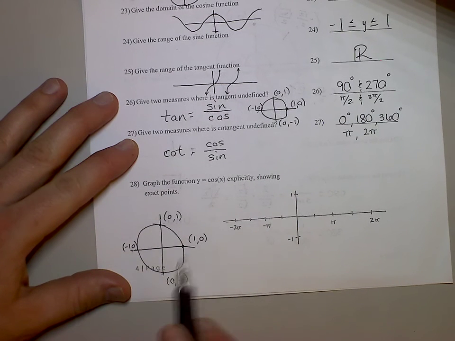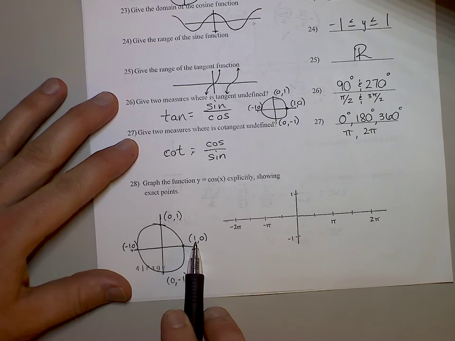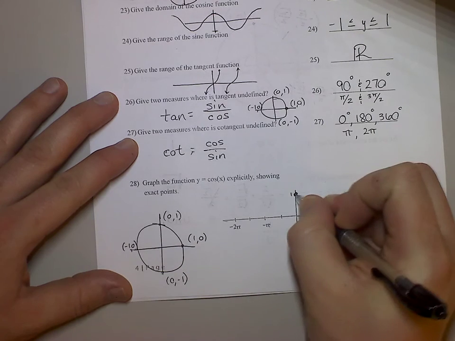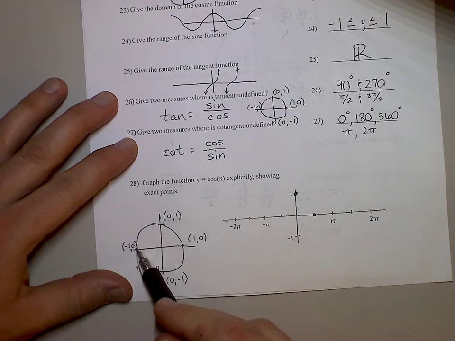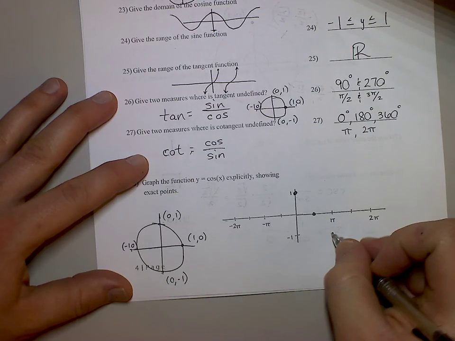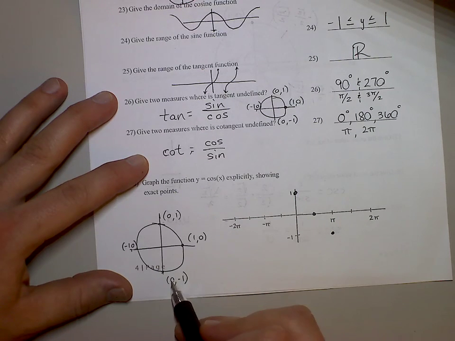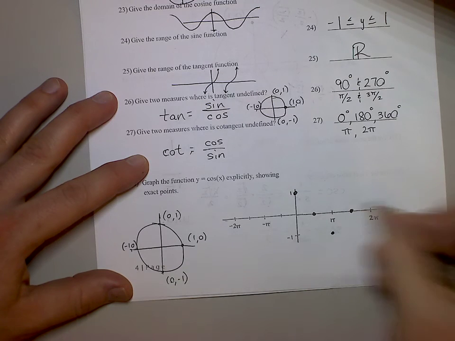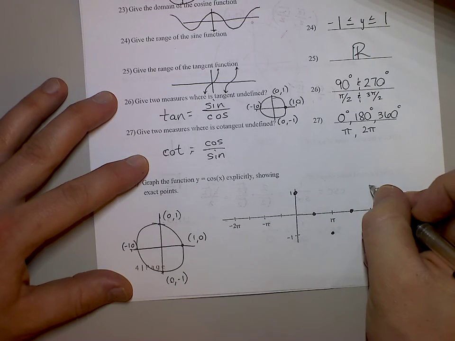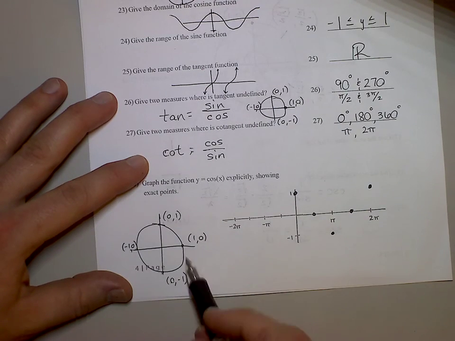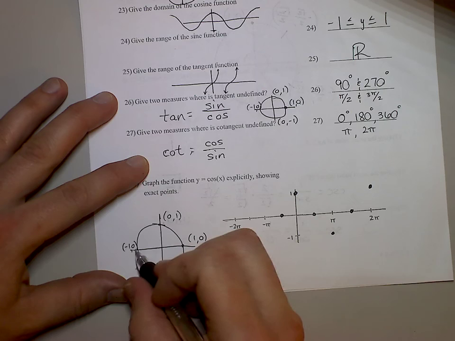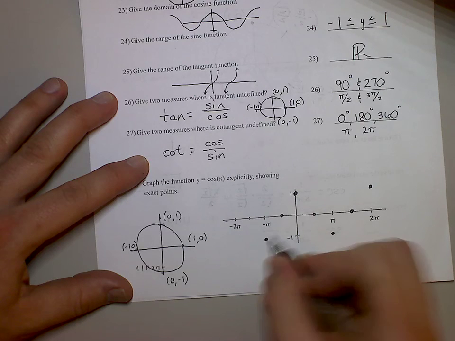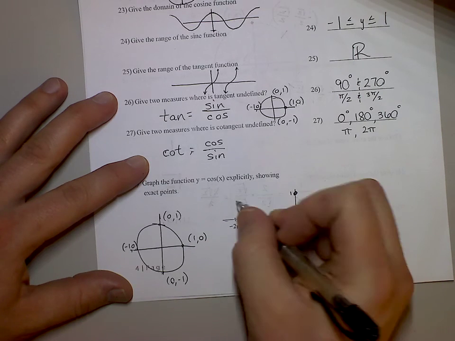Okay, so to start off, cosine is 1. By pi over 2, cosine is 0. By pi, cosine is negative 1. By 3 pi over 2, cosine's back to 0. And then at 2 pi, cosine's back to 1. Going in the other direction, if I go back this way, negative pi over 2, cosine's 0. Negative pi, cosine's negative 1. And you start to see the pattern to fill it out.